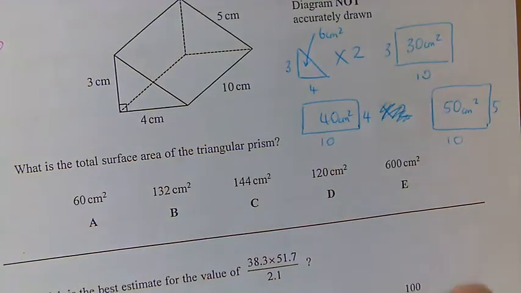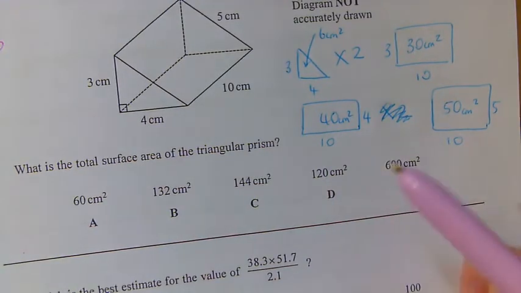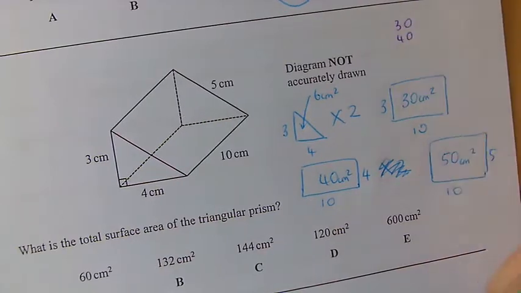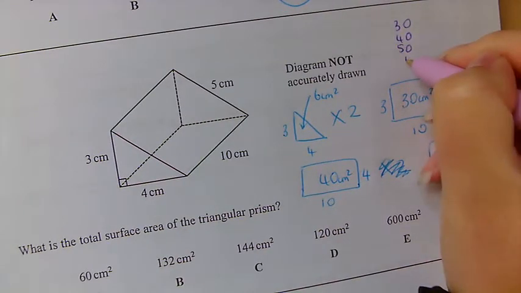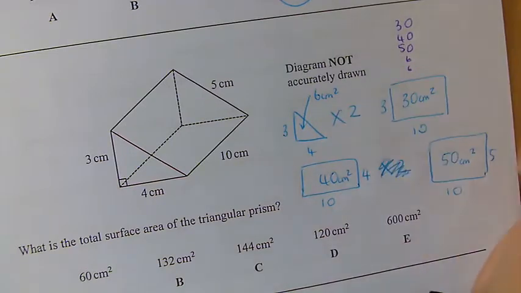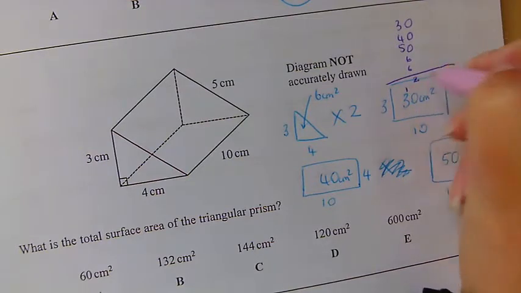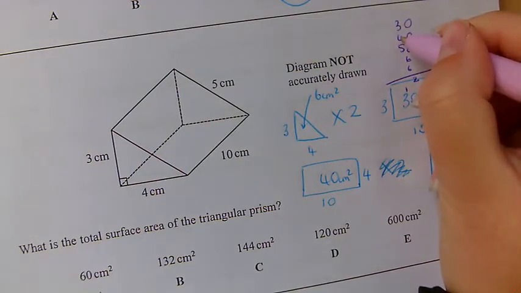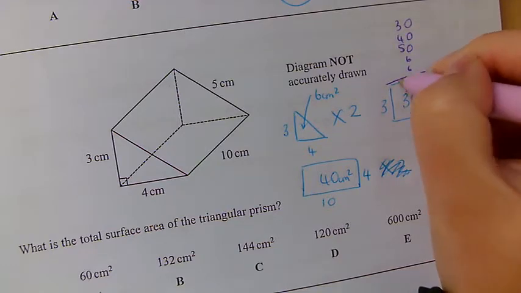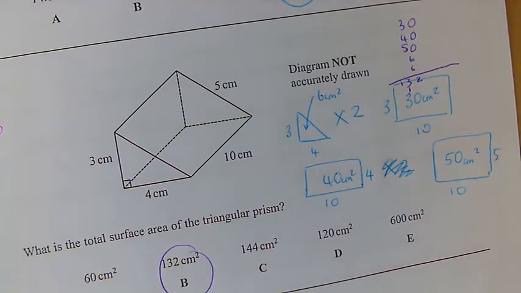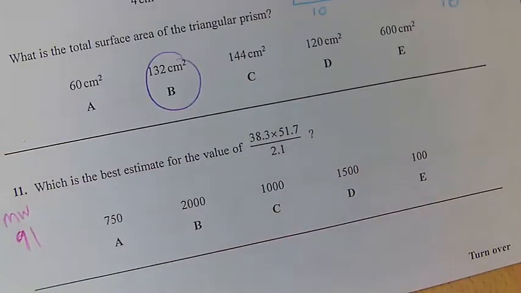So my total surface area, we just have to add them all together. So I'm going to have a 30 plus a 40 plus a 50 plus a 6. Don't forget one other 6 as well. So that's going to give me, I didn't leave myself much room there, did I? So 132 centimeters squared.